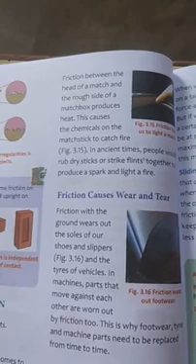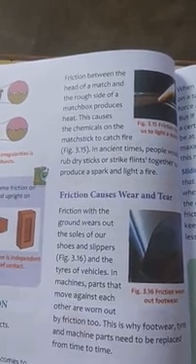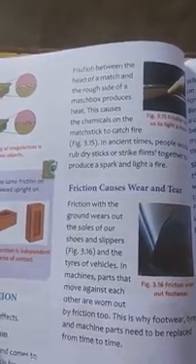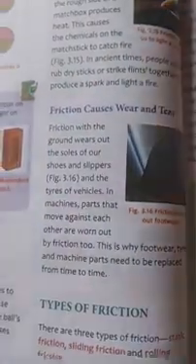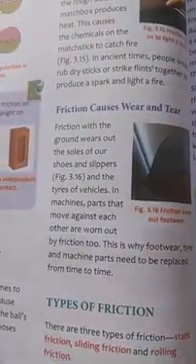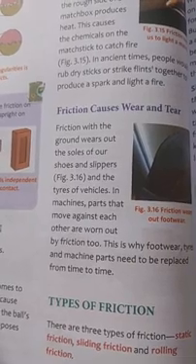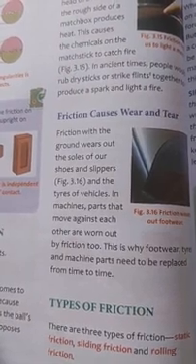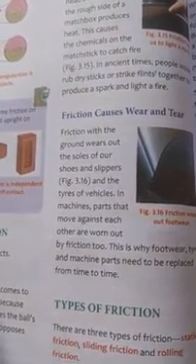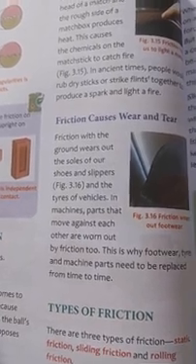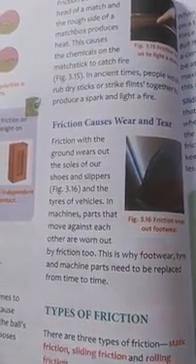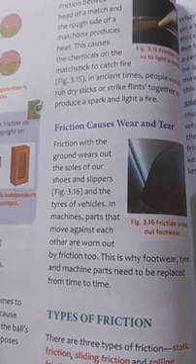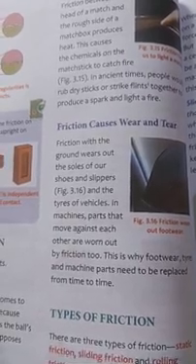One of the most important effects of friction is that it causes wear and tear. This means that it is a disadvantage. Friction with the ground wears out the soles of our shoes and slippers and the tires of vehicles. In machines, parts that move against each other are worn out by friction too. Therefore, footwear, tires and machine parts need to be replaced from time to time. This is a disadvantage as well as an advantage.